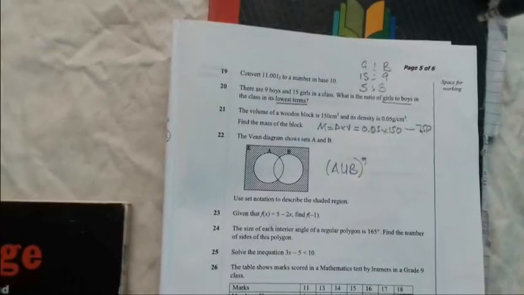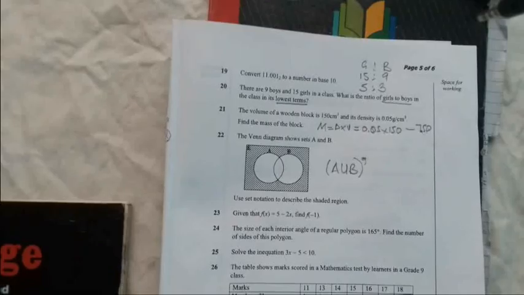So be careful, read the question thoroughly, because sometimes they can say use the set notation to describe the area which is not shaded. So you read the question very well. If you don't, you misquote the question and you write wrong answers. We go to question number 23.